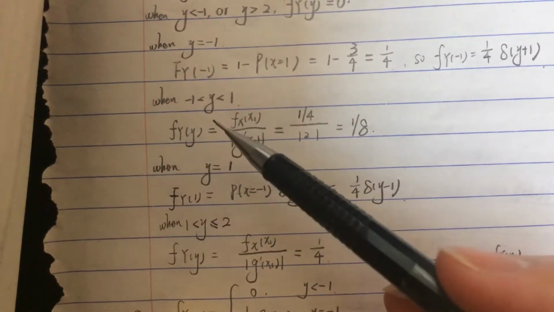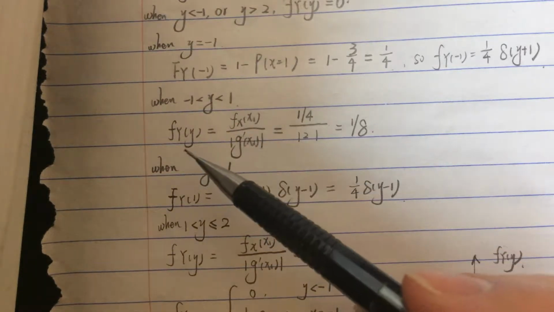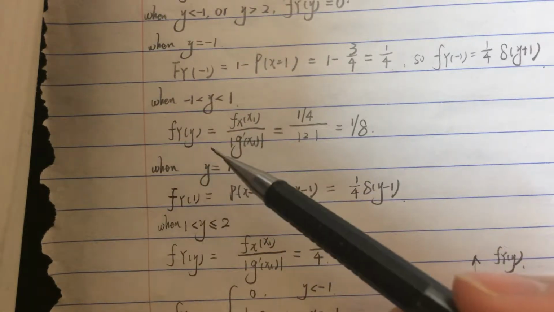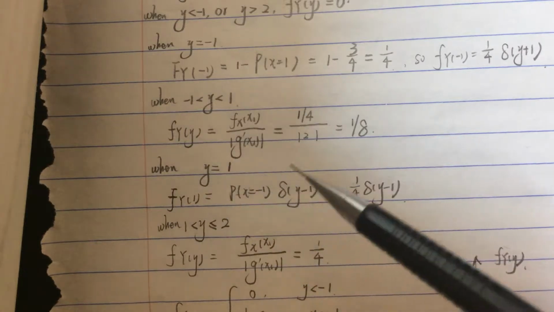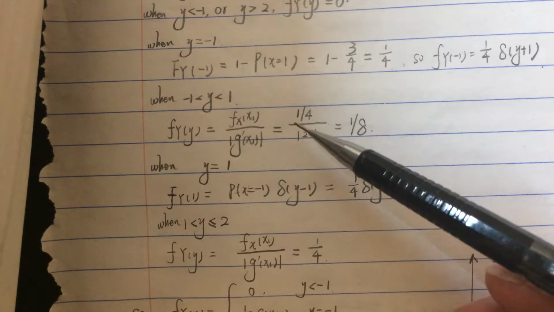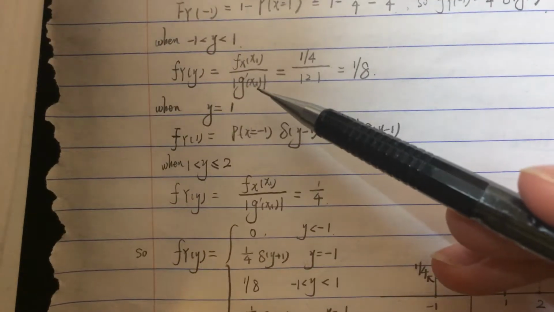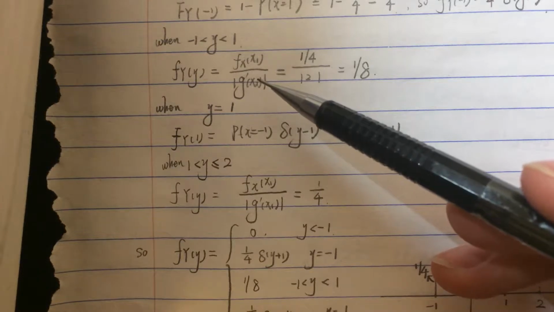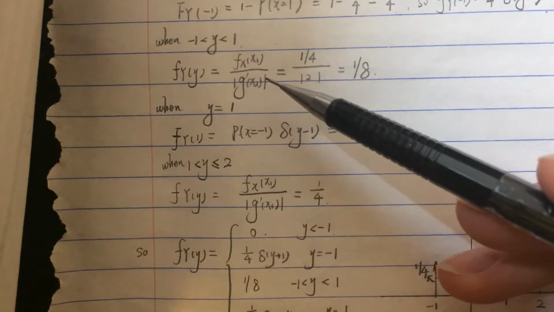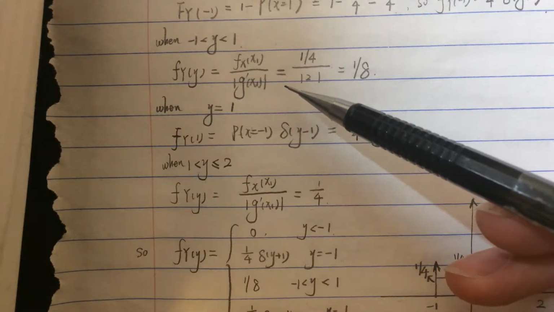And when y is larger than -1 and smaller than 1, according to the formula, f_Y(y) will equal f_X(x1) over the absolute value of the derivative of g(x1).